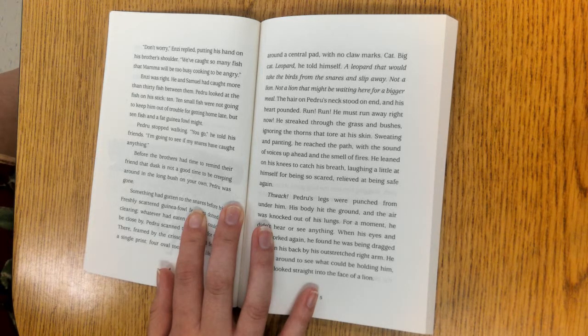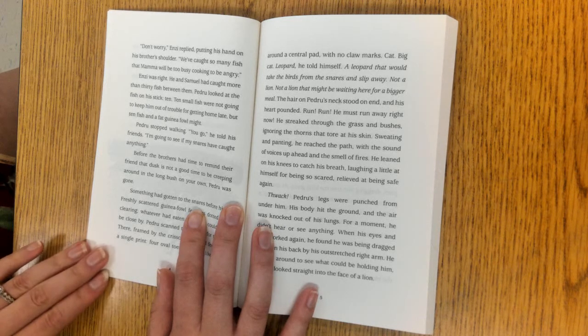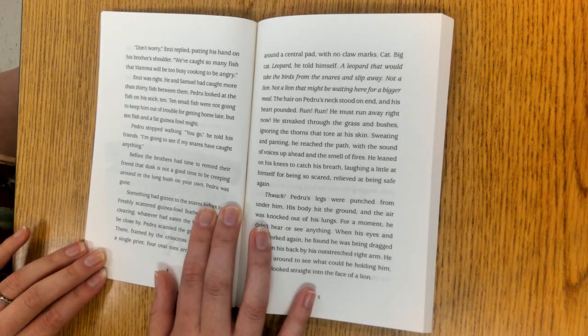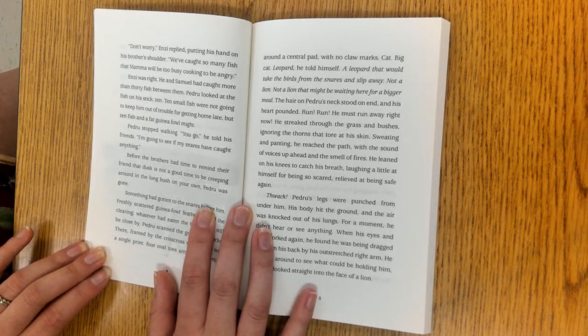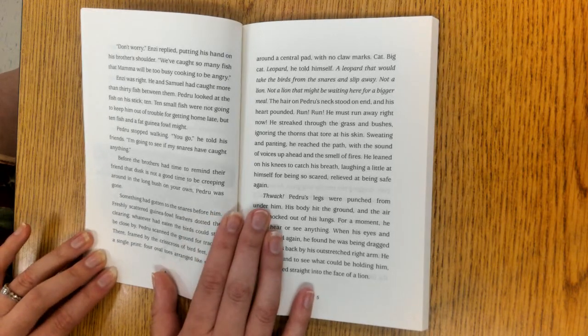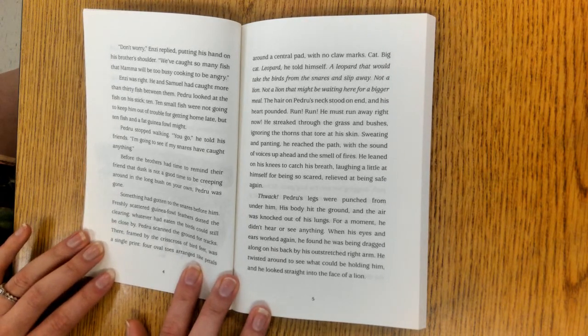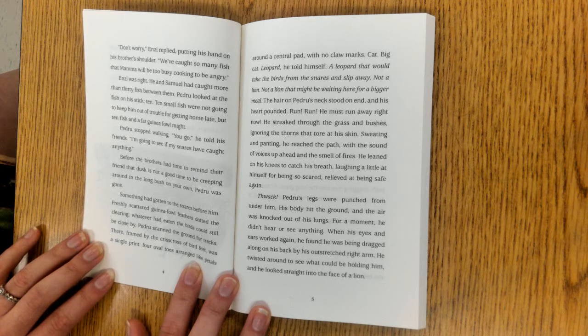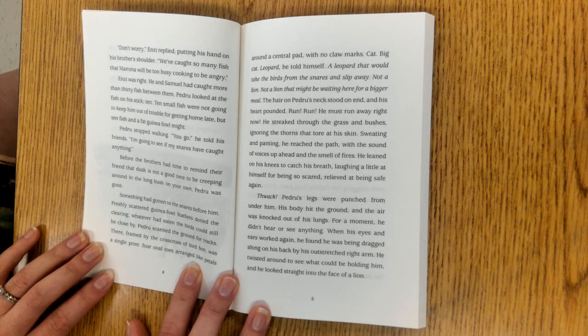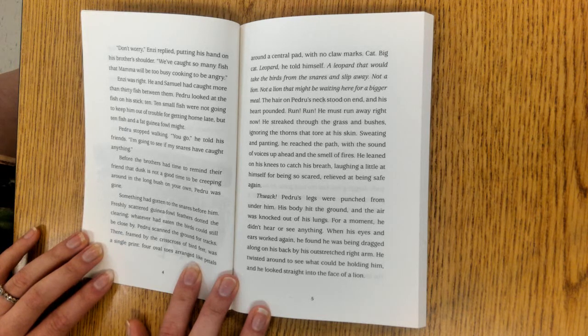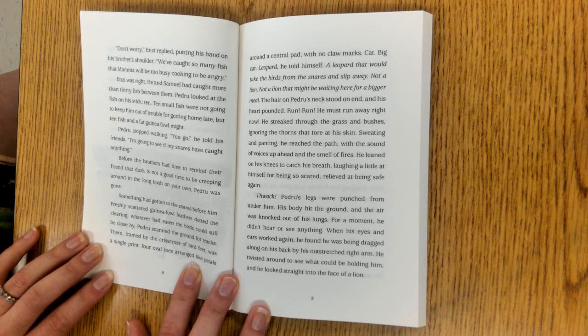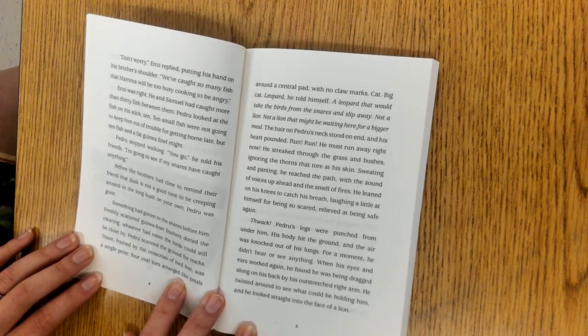Pedro stopped walking. "You go," he told his friends. "I'm going to see if my snares have caught anything." Before the brothers had time to remind their friend that dusk is not a good time to be creeping around in the long bush on your own, Pedro was gone. Something had gotten to the snares before him. Freshly scattered guinea fowl feathers dotted the clearing. Whatever had eaten the birds could still be close by. Pedro scanned the ground for tracks. There, framed by the crisscross of bird feet, was a single print. 4 oval toes, arranged like petals, around a central pad with no claw marks.